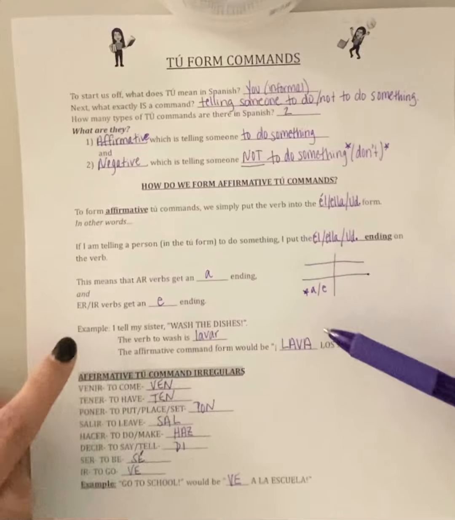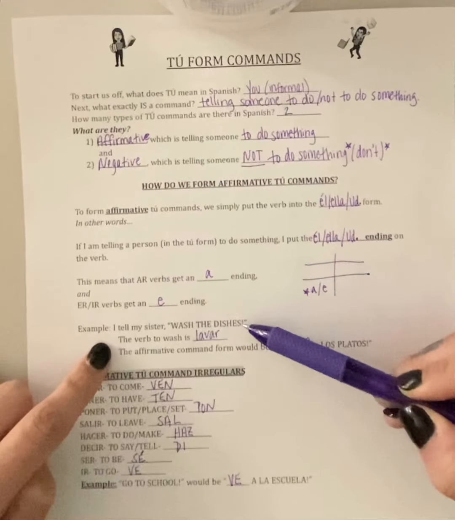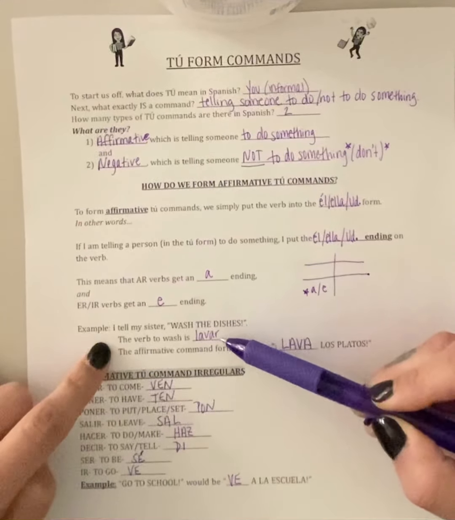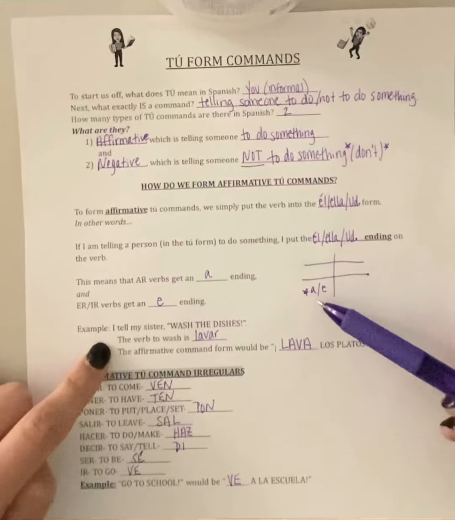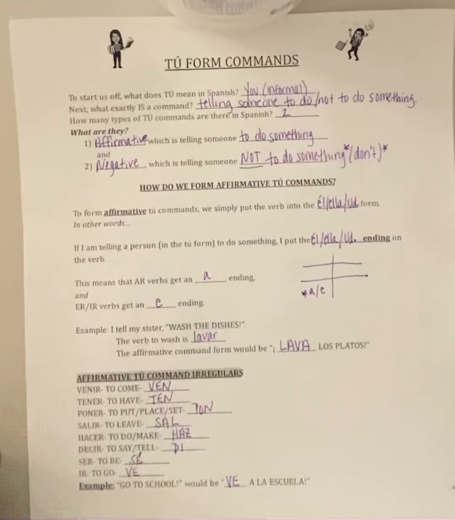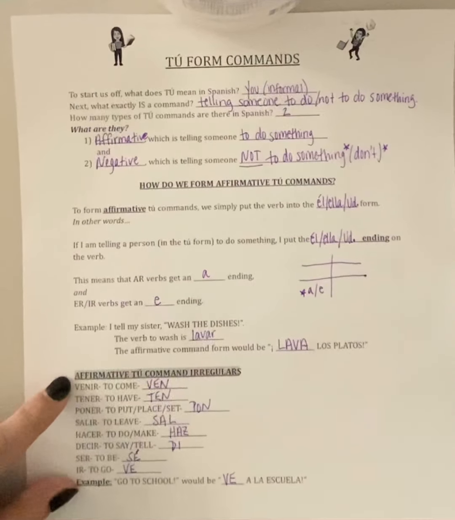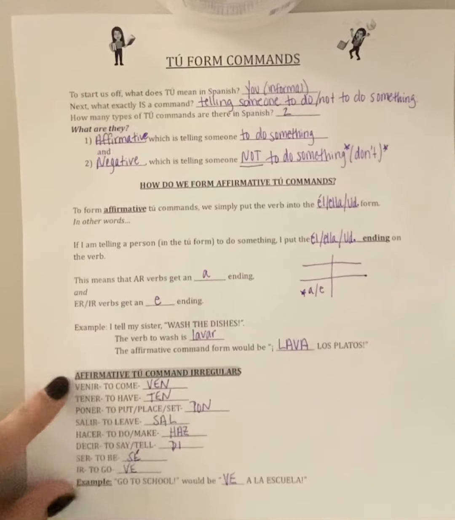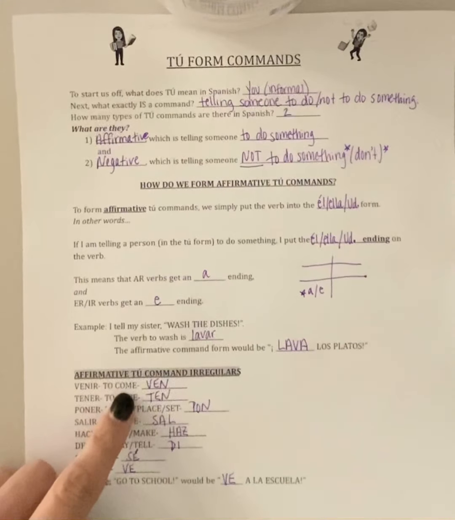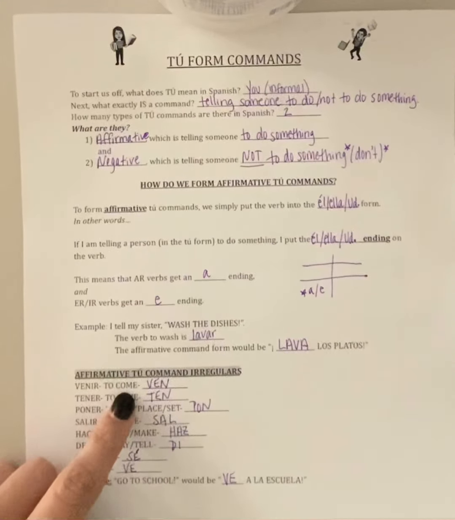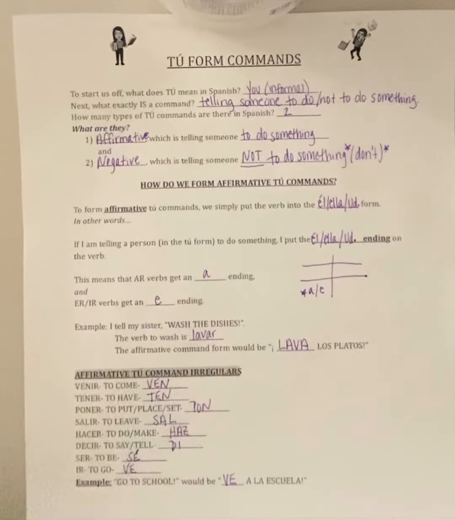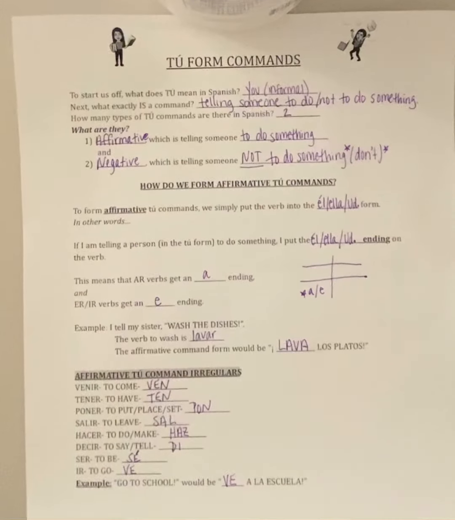Okay? So if I want to say wash the dishes, the verb to wash is lavar. AR verb would get an A ending. Lava los platos. And here are the irregulars, which again do not get an A or E ending. Okay? If I want to say to my sister, come here. Here is aquí, A-Q-U-Í with an accent, right? So if I want to say, come here, I would say, ven aquí. Come here, ven aquí. Okay?